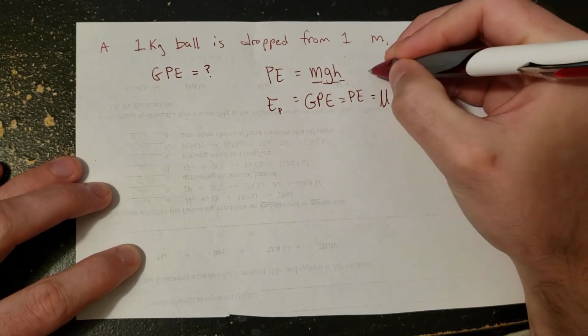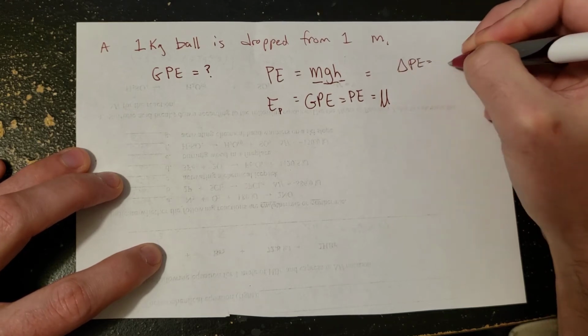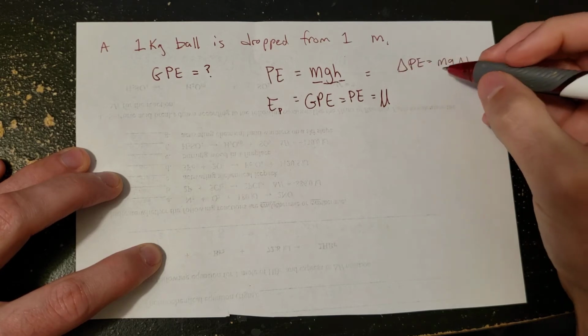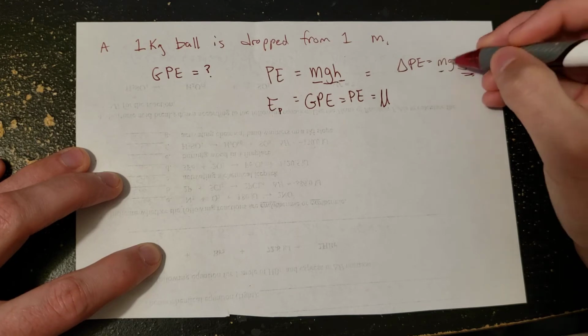And you'll sometimes see this as well. Change in potential energy equals mass times gravity times change in height, because typically when objects change their potential energy, they're changing height, not mass or gravity.